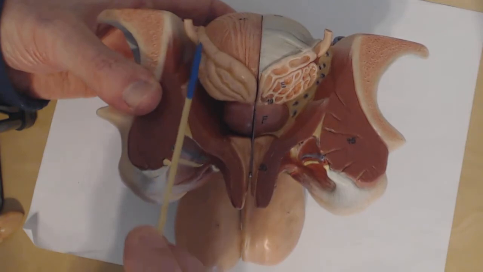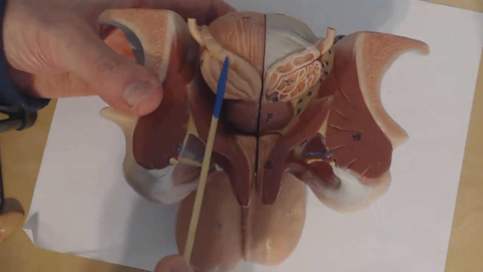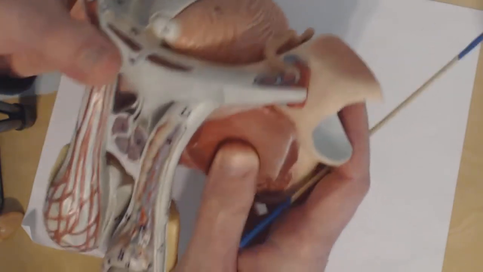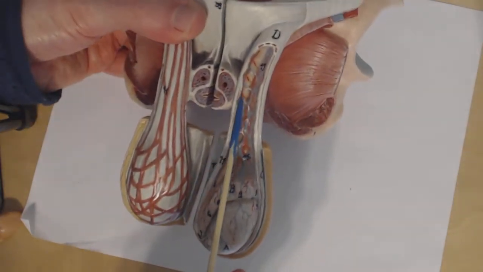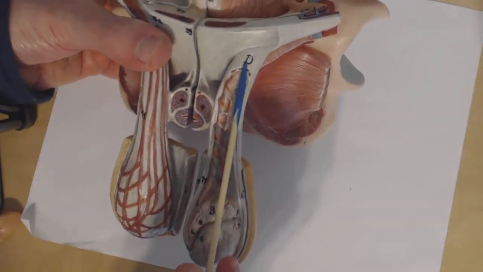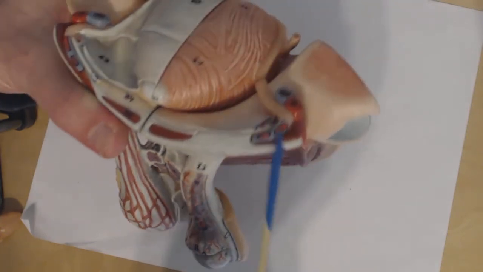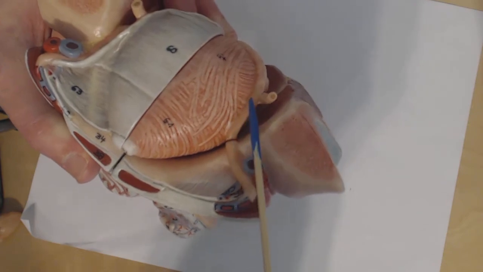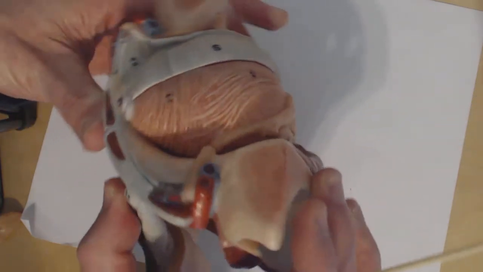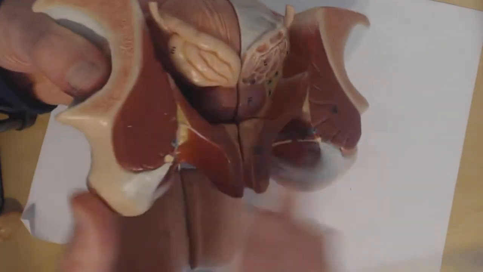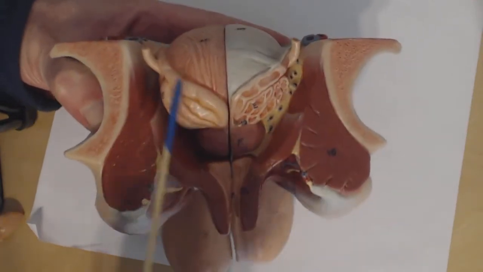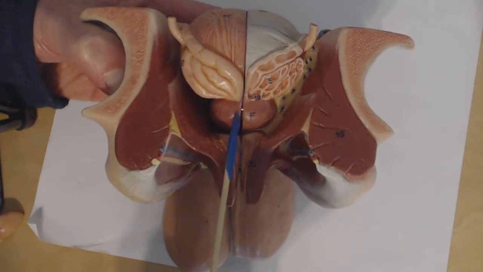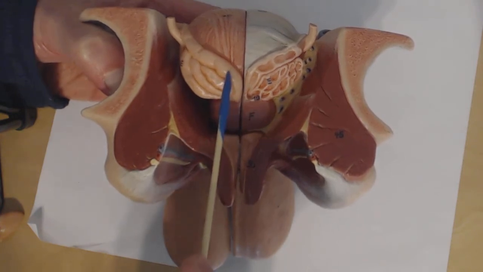Don't confuse them with this tube here, which is your ductus deferens. This is the continuation of the ductus deferens as it comes inside the body. So here's the ductus deferens as it's making its way up through the spermatic cord. And then it comes through and around here and winds its way around the bladder. Comes around the other side. And we see it then, it will drain into the prostate via the ejaculatory duct.